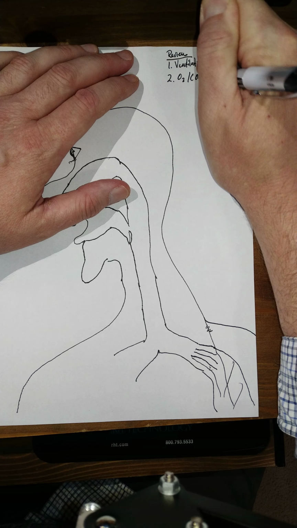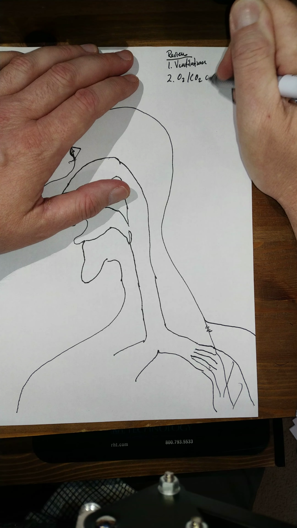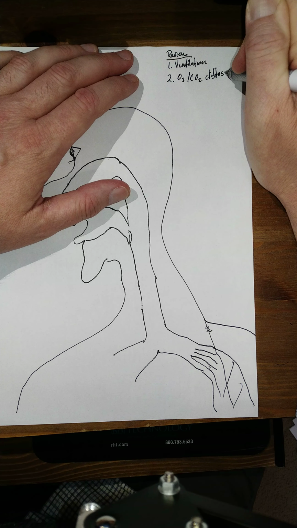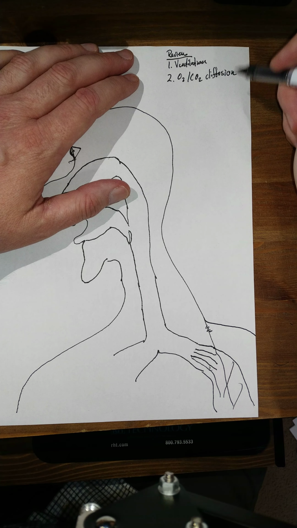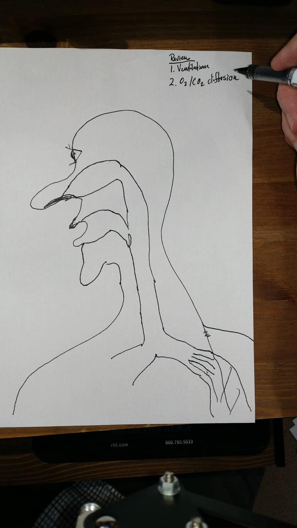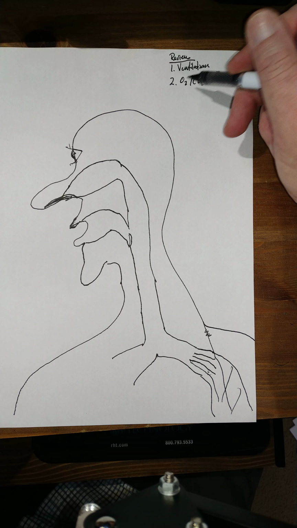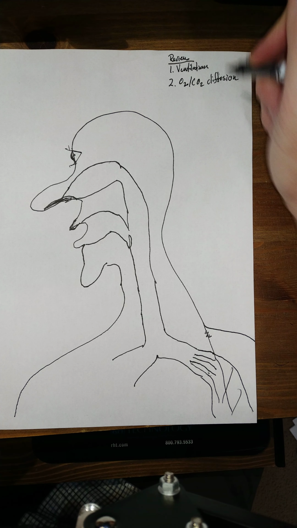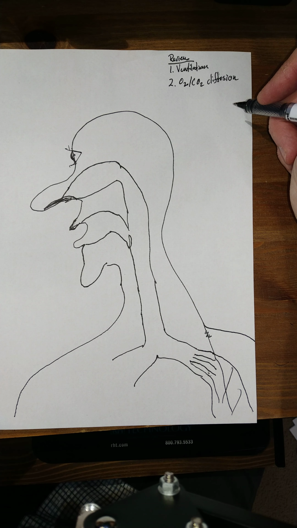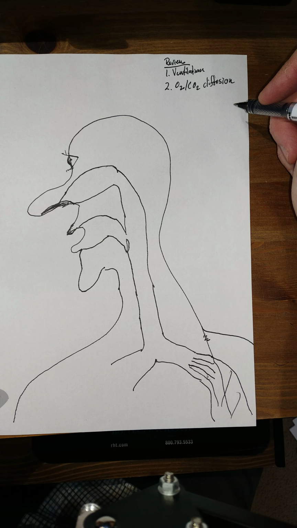O2, CO2 diffusion. If I can spell it. This is at the alveolar, which we'll talk about in a second. This is a change in the concentrations of oxygen and CO2, getting the actual oxygen to the working tissues and removing CO2 via the bloodstream and blowing it out via expiration.